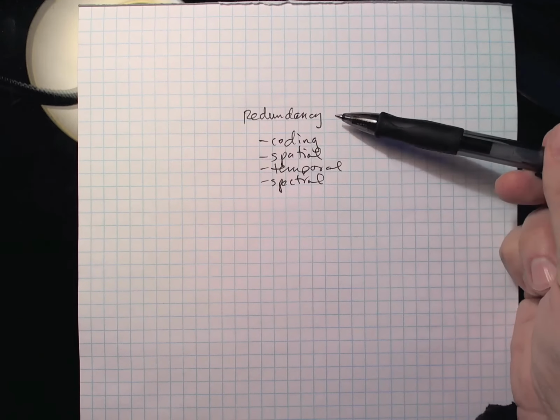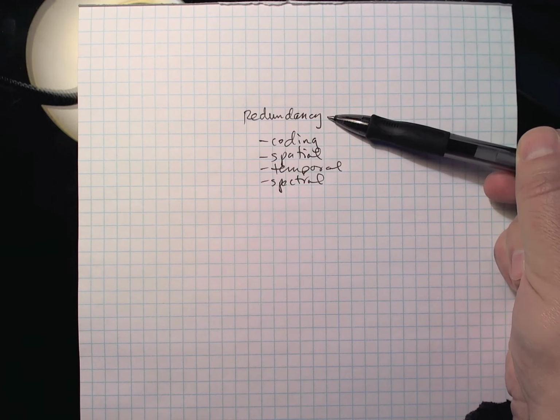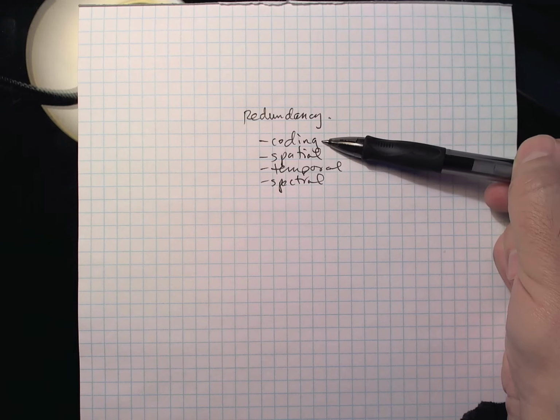The main concept behind it is to identify sources of redundancy, meaning ways in which the data are essentially repetitive in nature, so that we avoid repeating ourselves in a communication and wasting space. So far we've talked only about coding redundancy. The specific method we learned was the Huffman coding method for variable length coding.